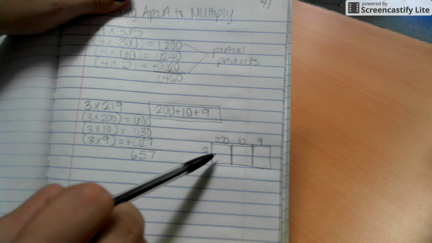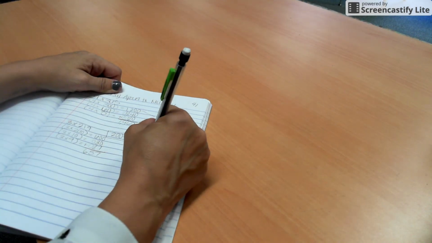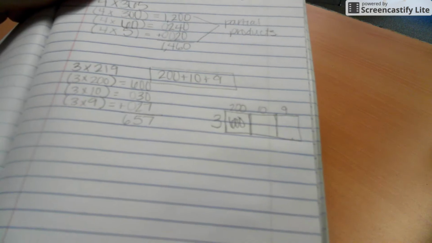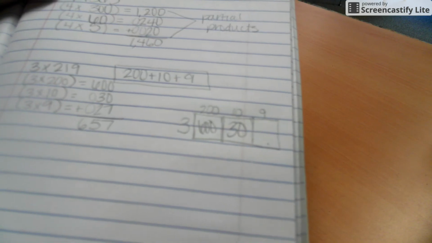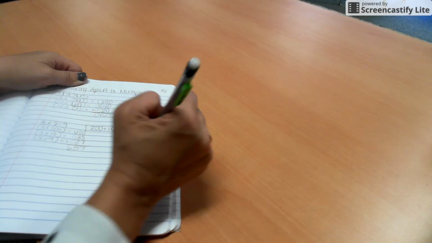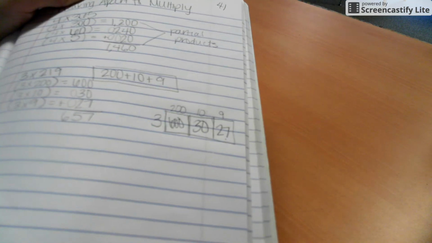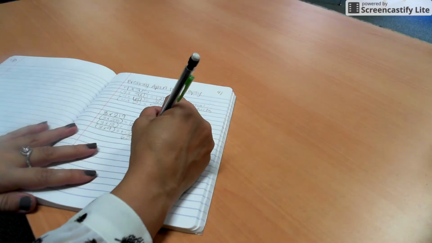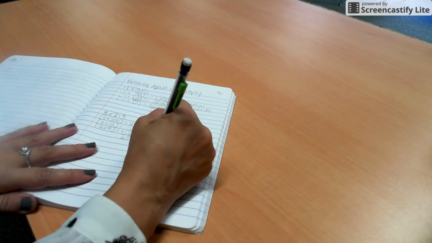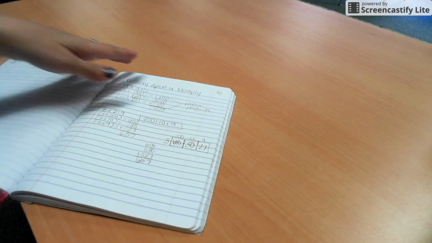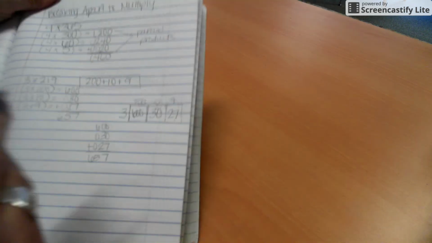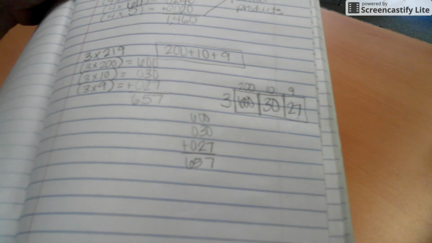So now I can do 200 times 3 is 600. Then 10 times 3 is 30. And then 9 times 3, which is 27. Now those are all my partial products. And partial products, you just add them together. So this is just another method or another way. I still get 657.